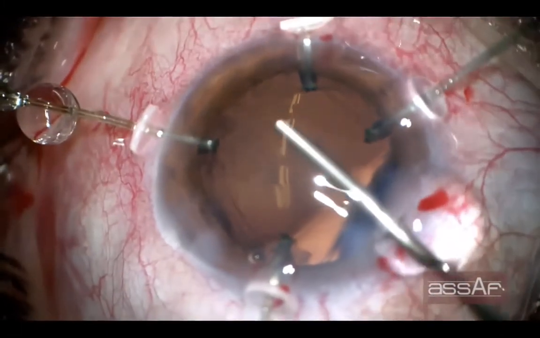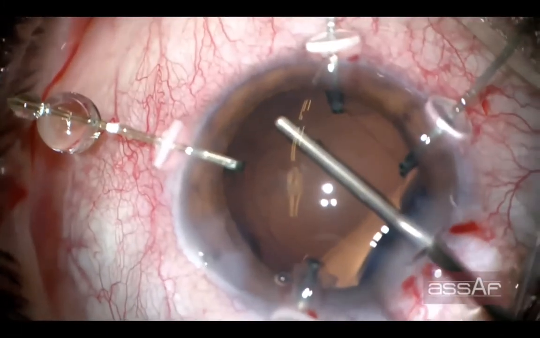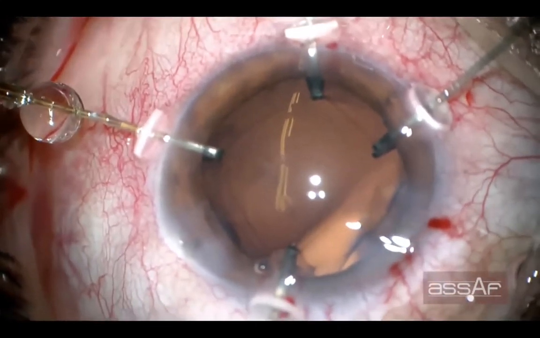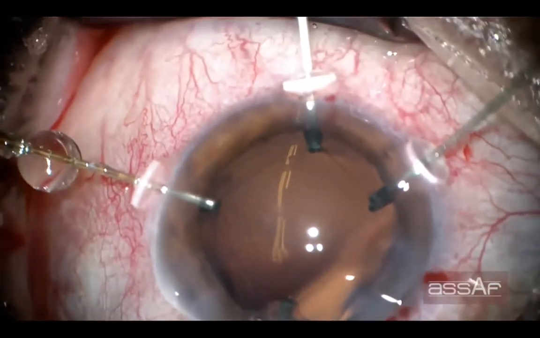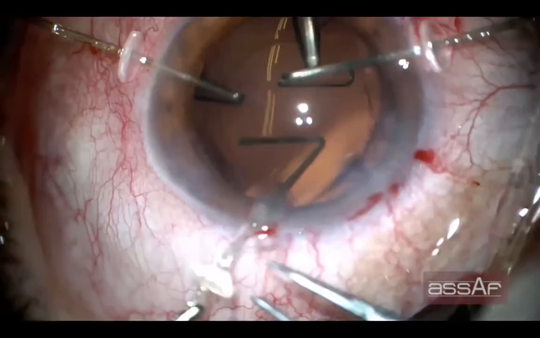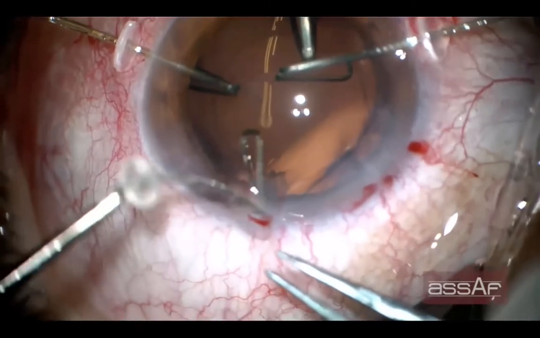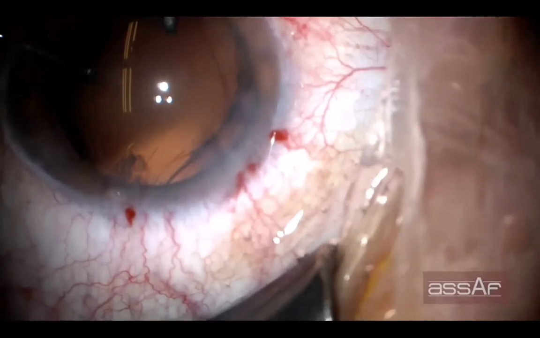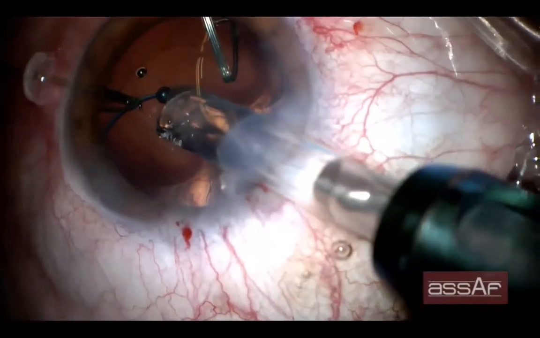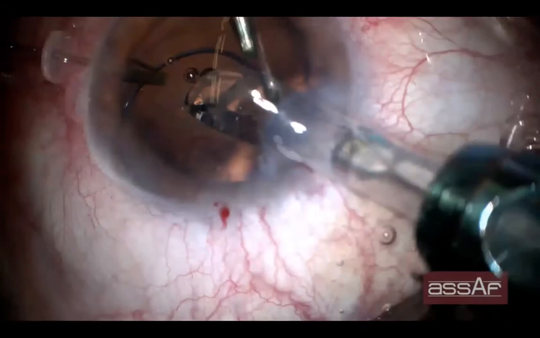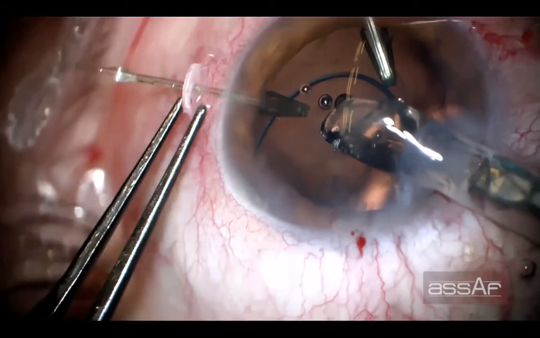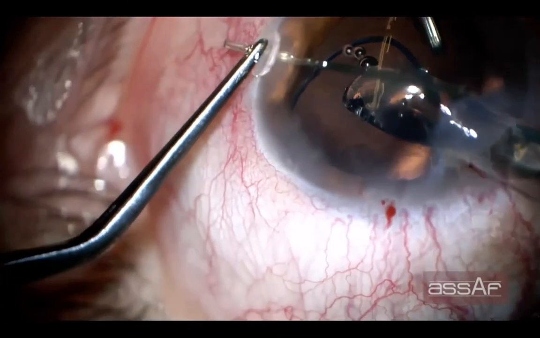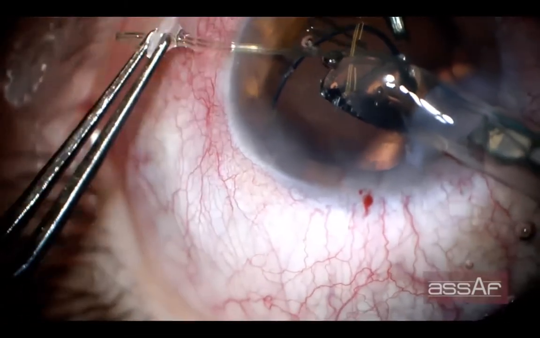However, in this case in particular, the capsule tension ring was not available in the OR, so this is a hard situation during a routine cataract surgery, and I'm going to show you how we can overcome this hard situation without implantation of the capsular tension ring. We can overcome this case of mild to moderate lens subluxation without a capsule tension ring by implantation of a 3-piece IOL in the sulcus.